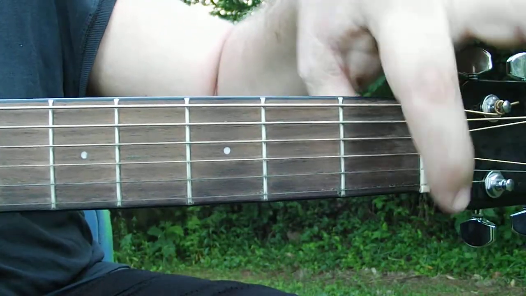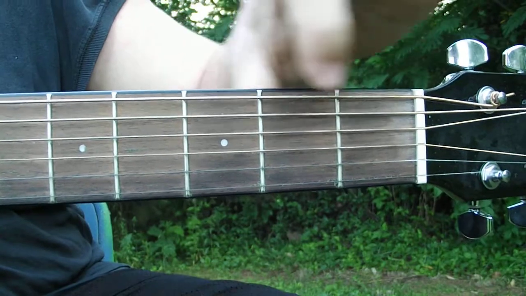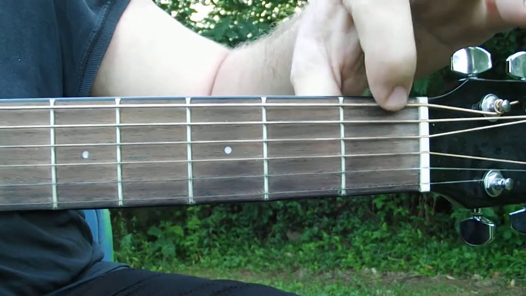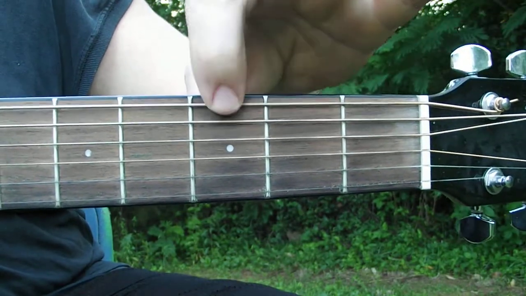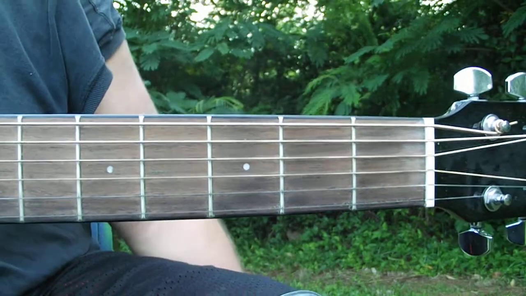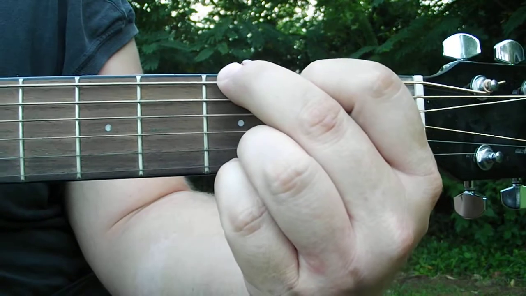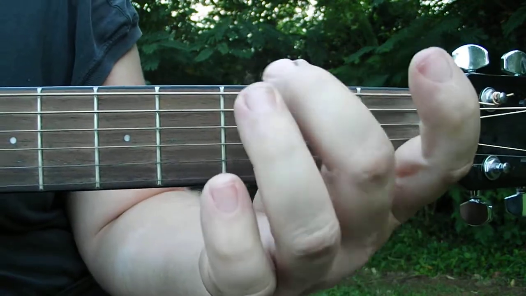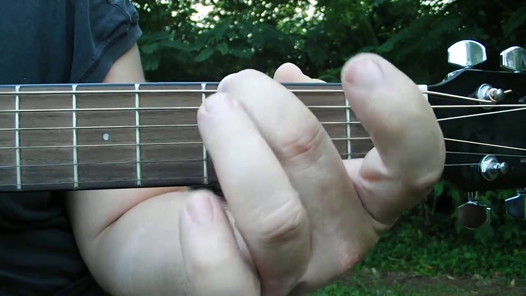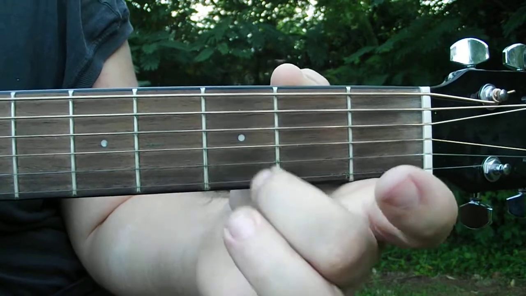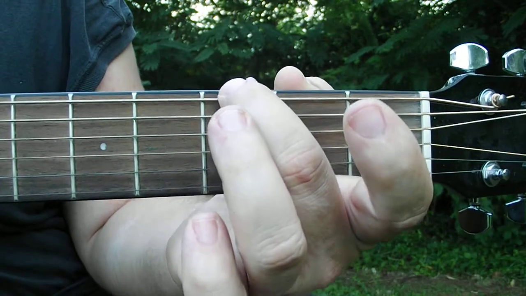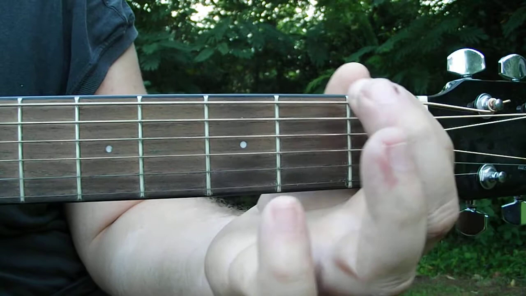So I want to go to the 6th string, and then 1, 2, the 3rd fret. So I'm going to hold like this. My middle finger I place on the 6th string, that's the topmost string, and it's on the 3rd fret.